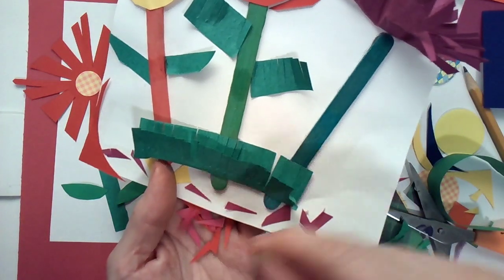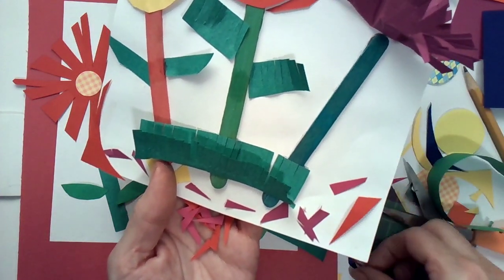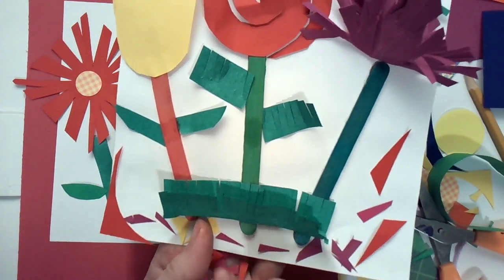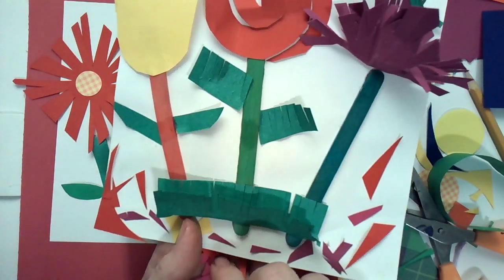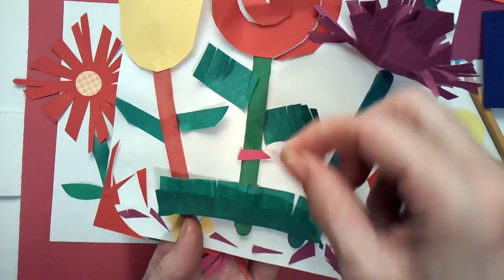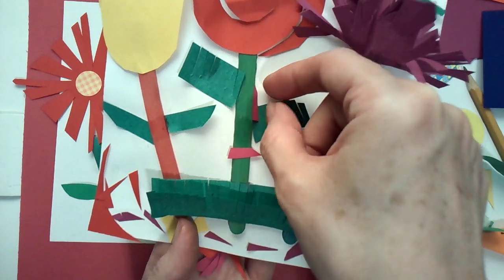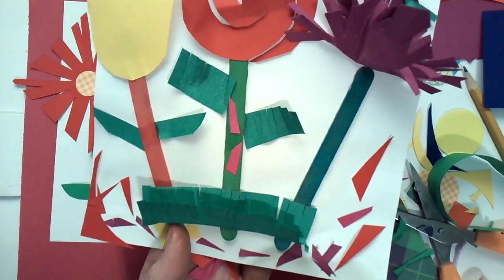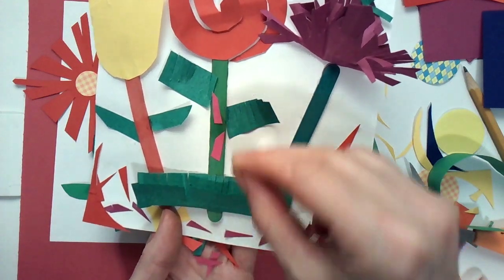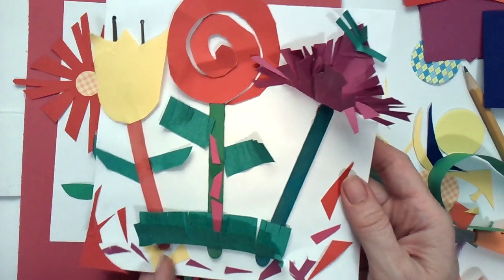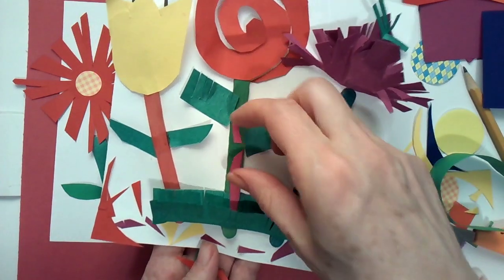And so I use some down here because I just like how funky it looks and how fun it looks to add some random shapes that were cut out. You could even add them to your flowers, on your stems, or on the petals and on the main flower. So these are some ideas to continue to embellish and add patterns to your flower if you'd like.